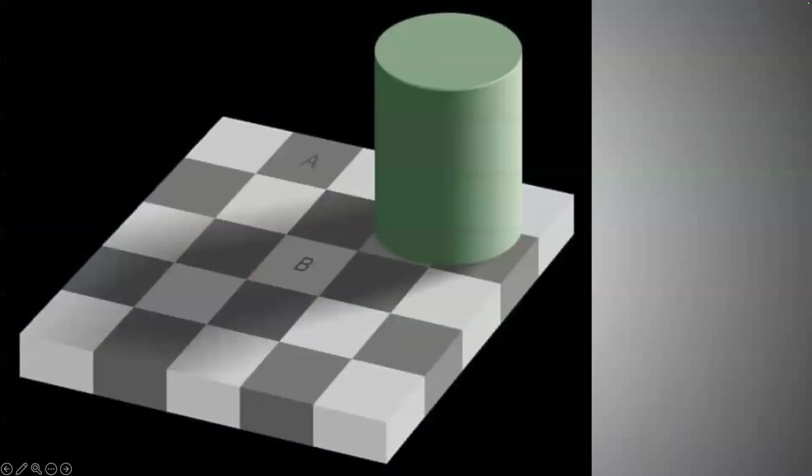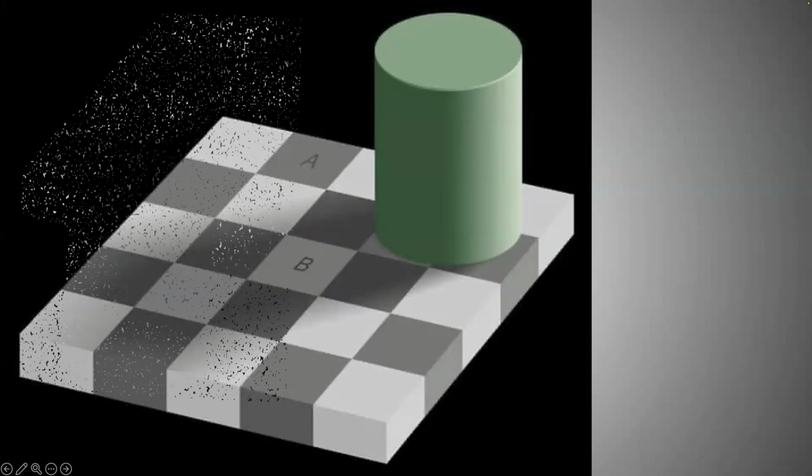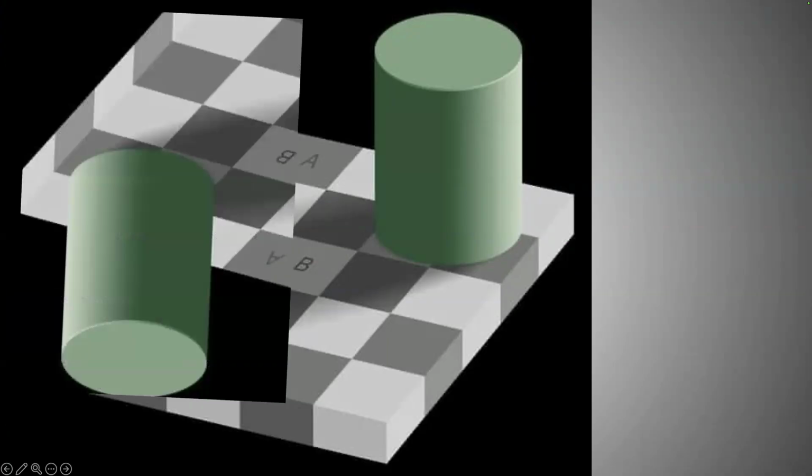And it's not just colors. In this one, both A and B on this checkerboard are exactly the same shade of gray. And if you look at this, because of the shadowing and the way they've presented it, it looks completely different. But if I put A and B beside each other, you'll see they're exactly the same color. So it's kind of surprising.